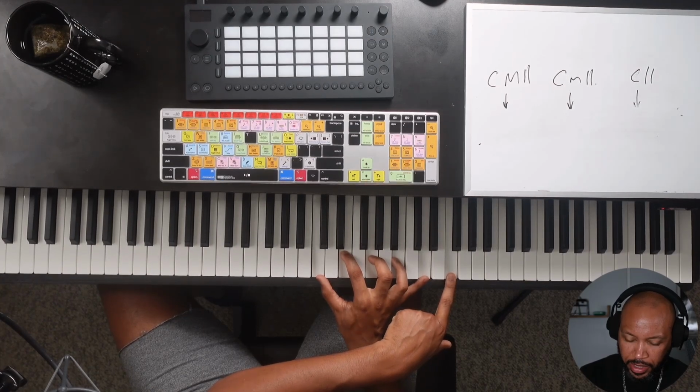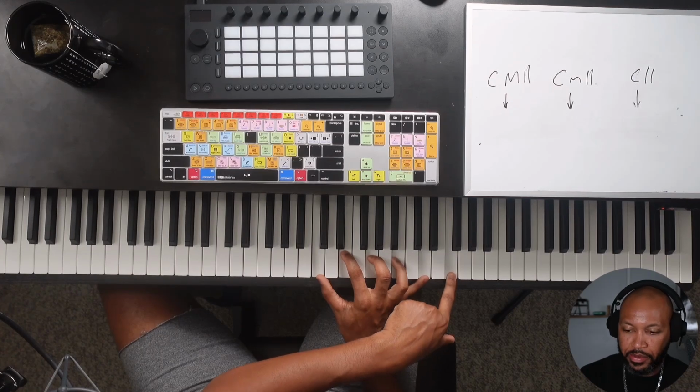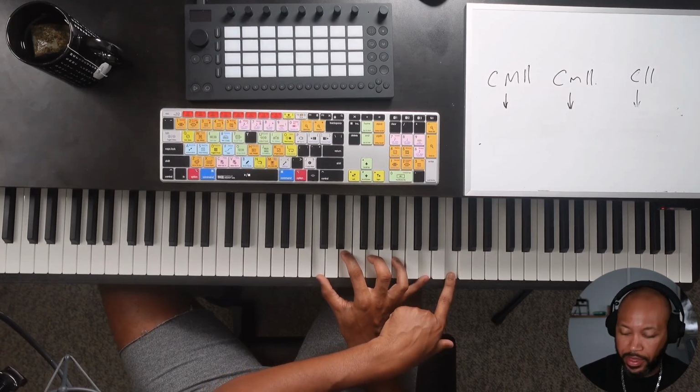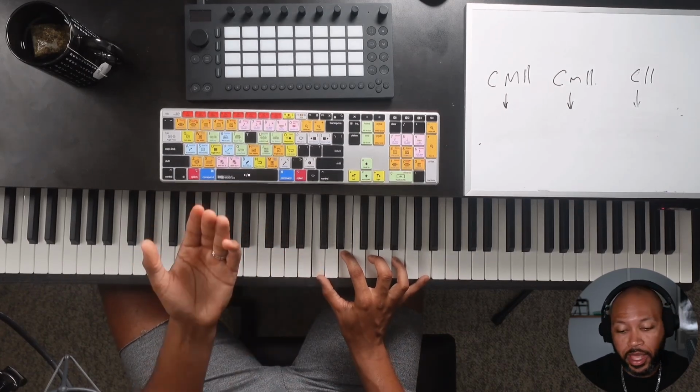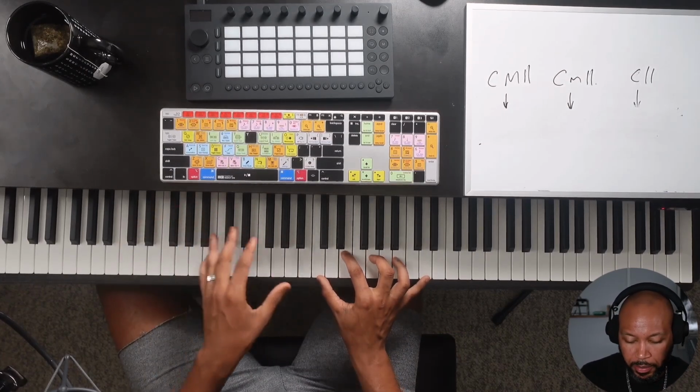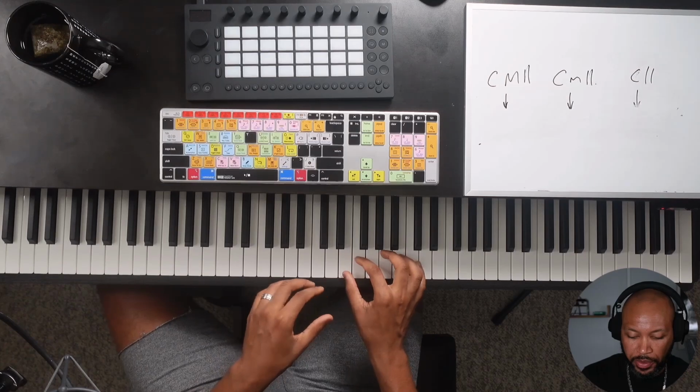Now what I read is that the 3rd and or the 5th of these chords can be removed to create a different sound. Let's explore that. Let's experiment with that a little bit. But before we do, let's just understand what we're doing here, right?